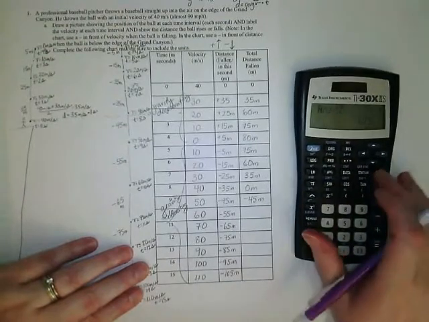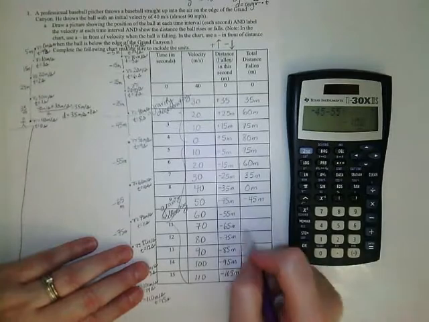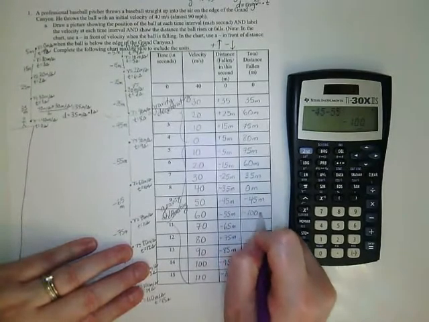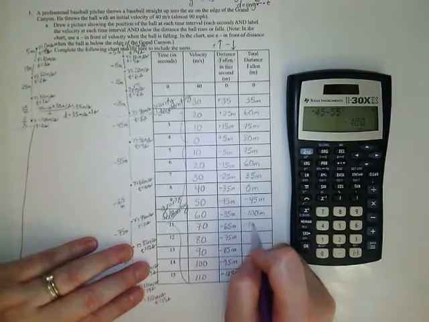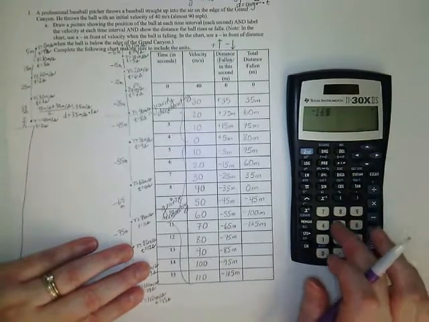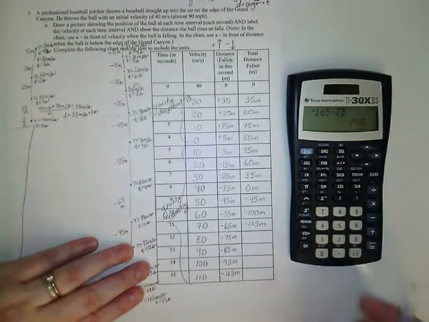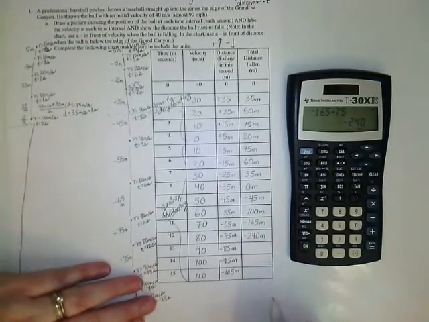So negative 45 minus 55 is 100 meters below the edge of the cliff. Negative 165 meters below the edge of the cliff. Negative 240, so 240 meters below the edge of the cliff.